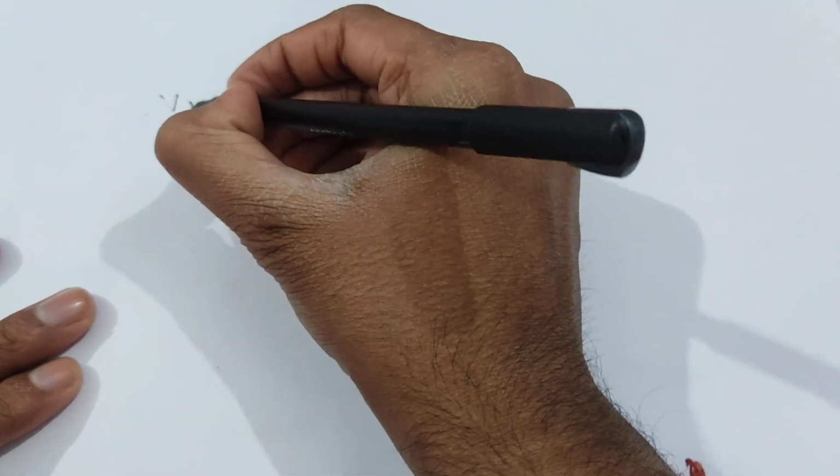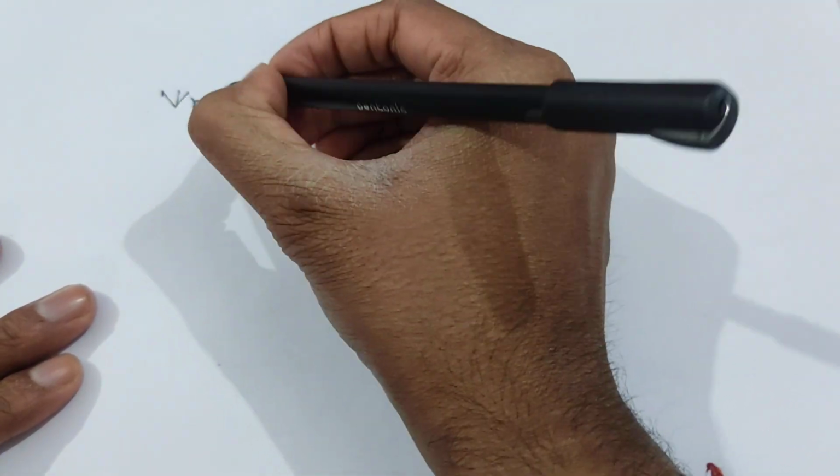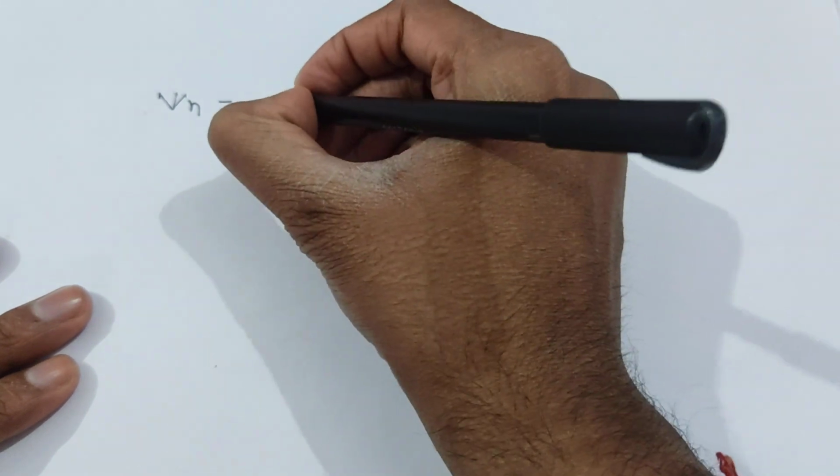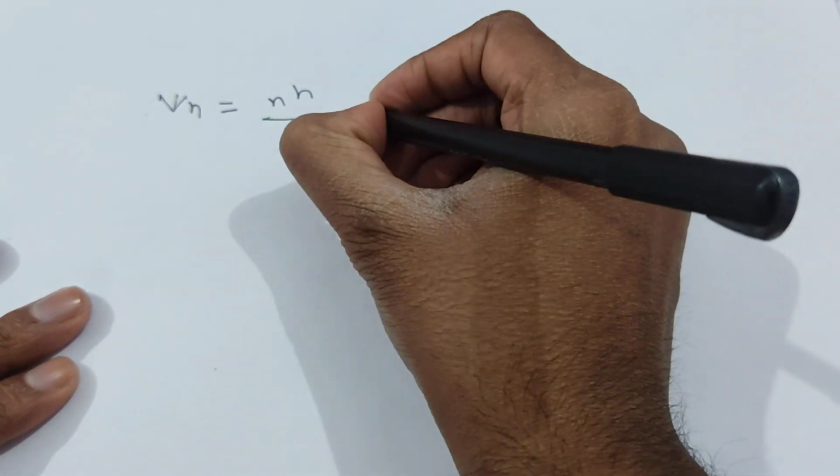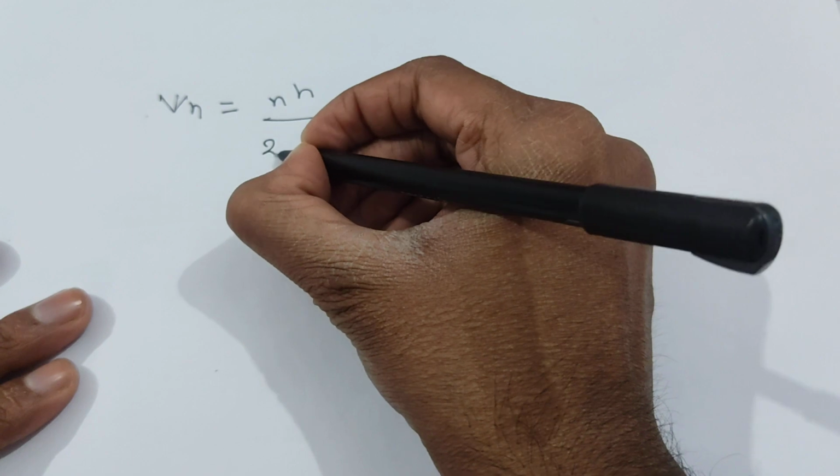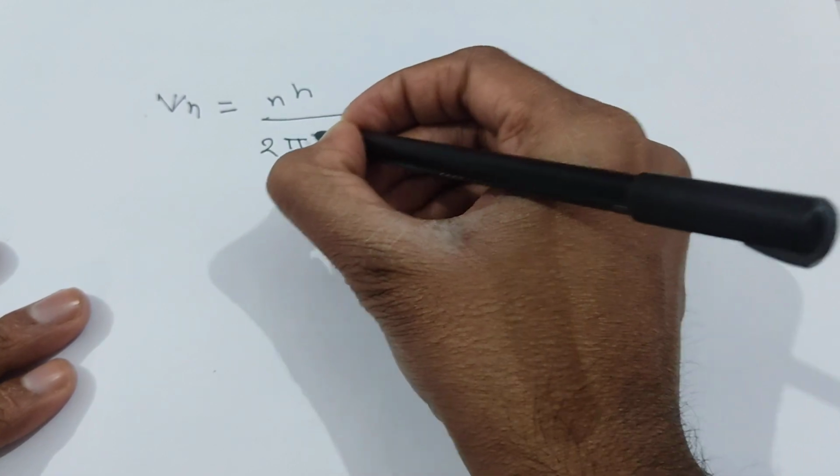For finding Vn, we have already Vn equal to nh divided by 2 pi m Rn.